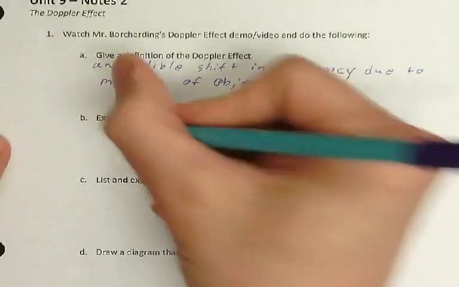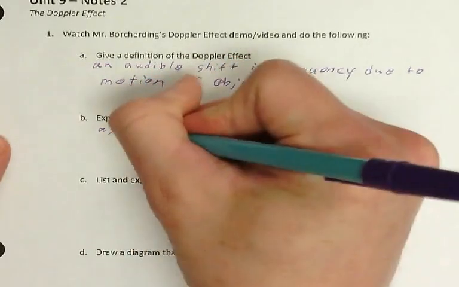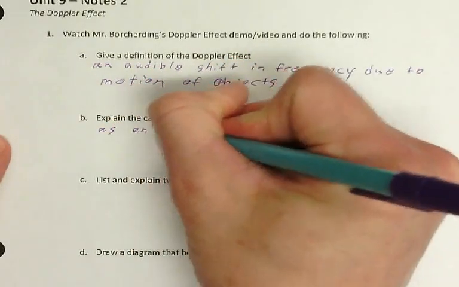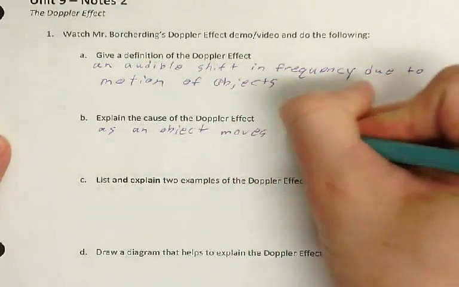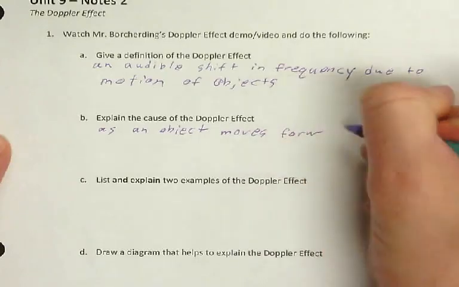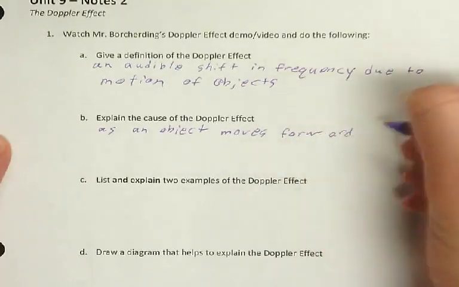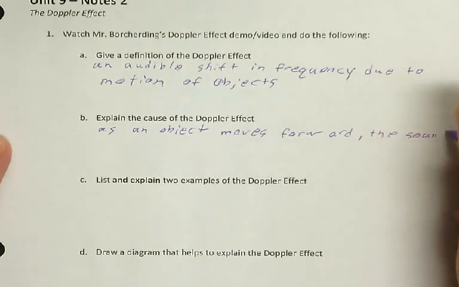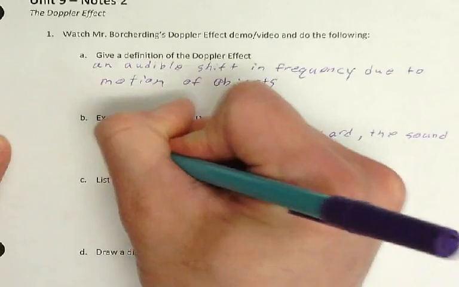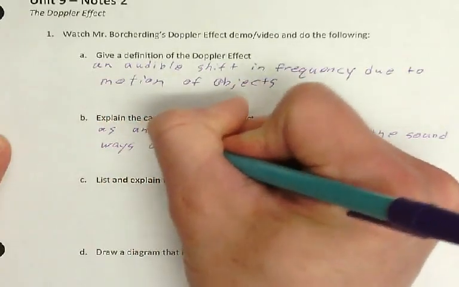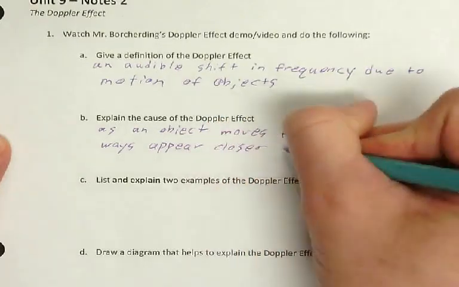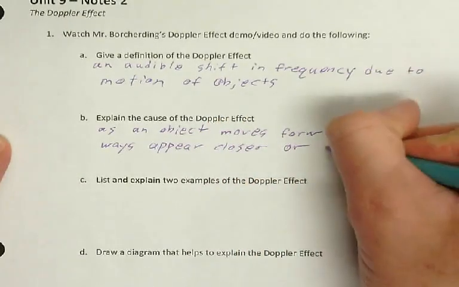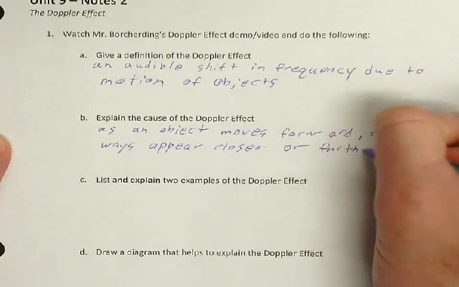So the cause of the Doppler effect is, as an object moves forward, the sound waves appear closer or further apart.